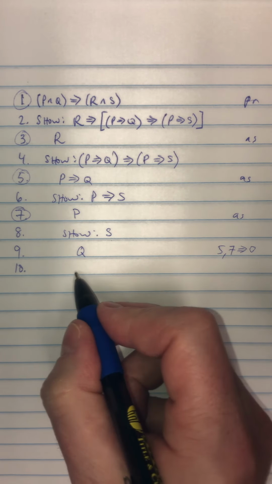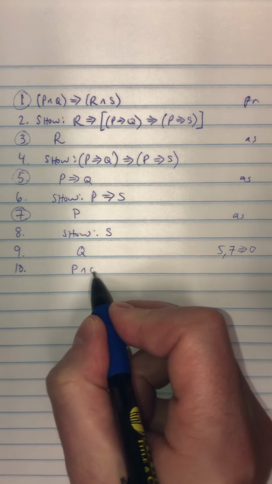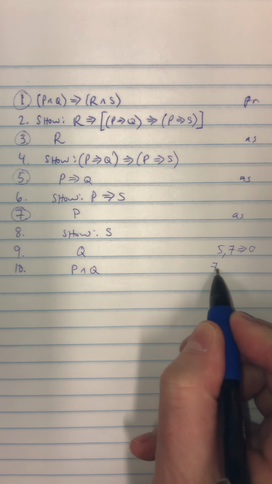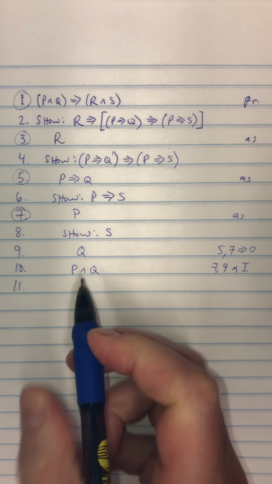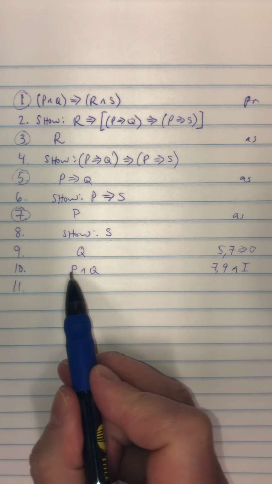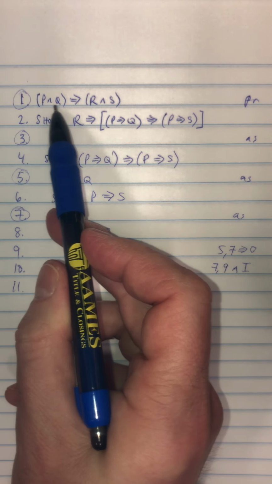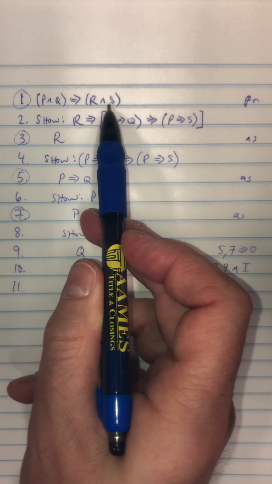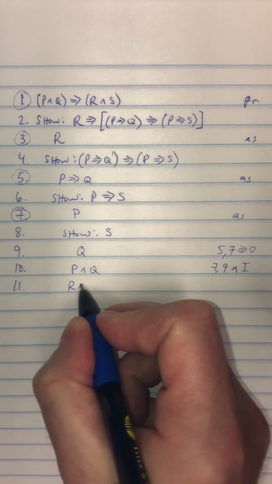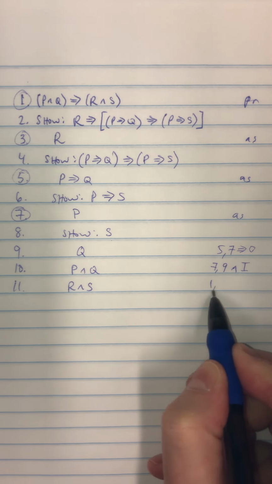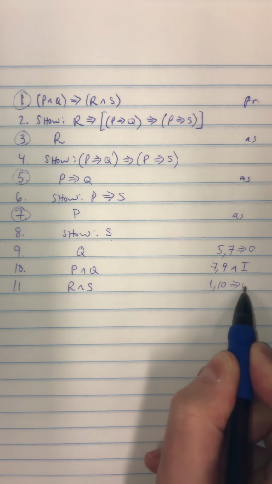Now on 7 and 9, I've got P and I've got Q, so I'm going to get P and Q. That's 7, 9 by and in. Good. So now on line 10, we've got P and Q, and up here we've got if P and Q, then something else, that is R and S. So arrow out tells us we can get R and S from 1 and 10 by arrow out.